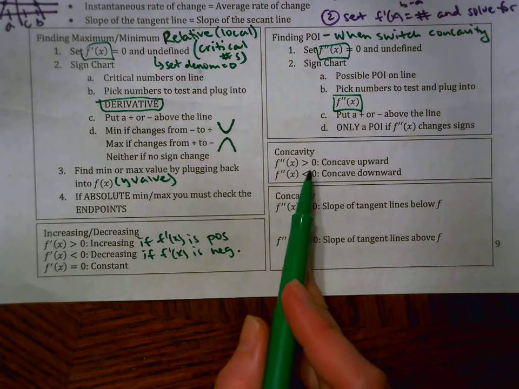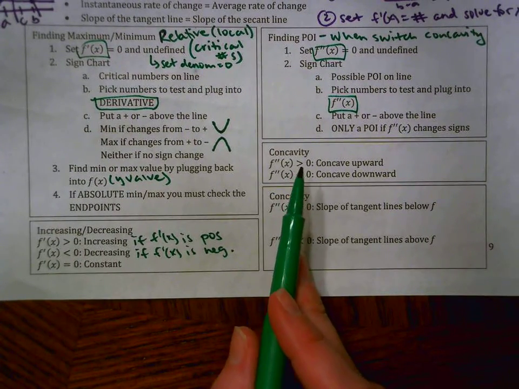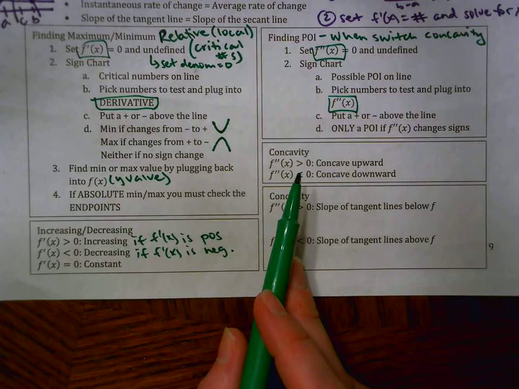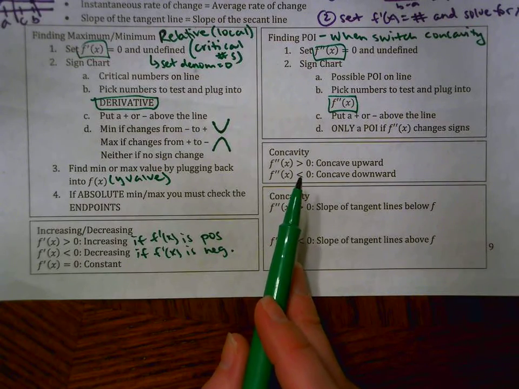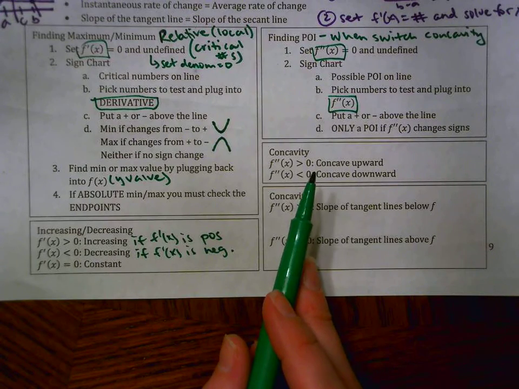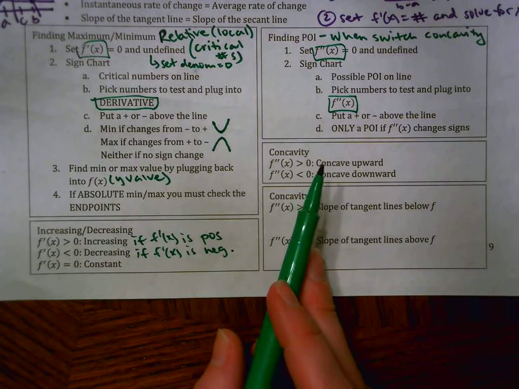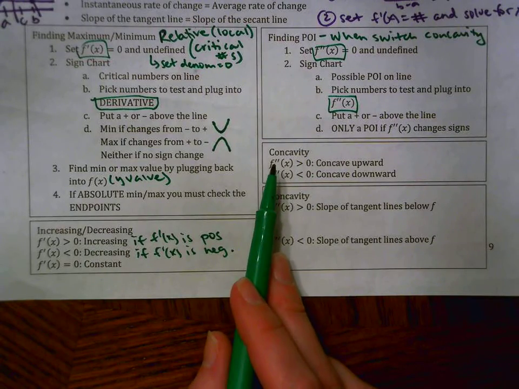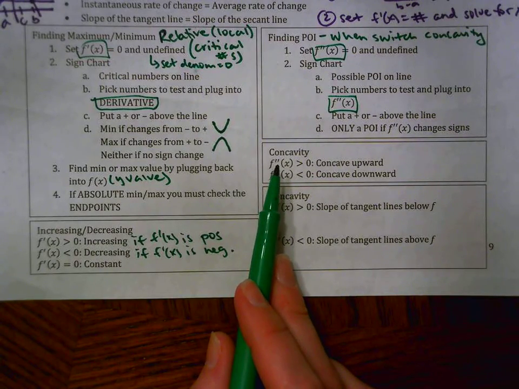Now concavity, you can think of it like the slope of the slope. Is it slowing down over time? If your slope is slowing down over time, then it would be concave down. If your slope is speeding up over time, it would be concave up, right? So that's why we use f double prime.